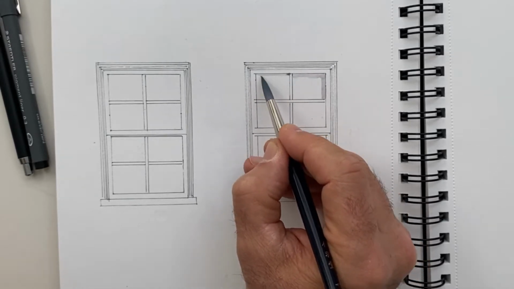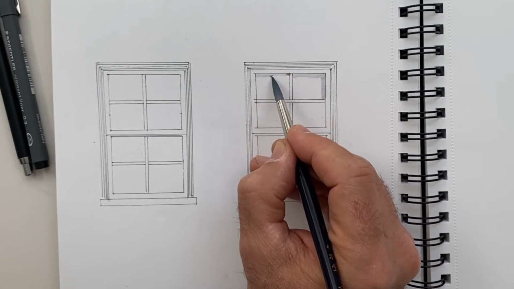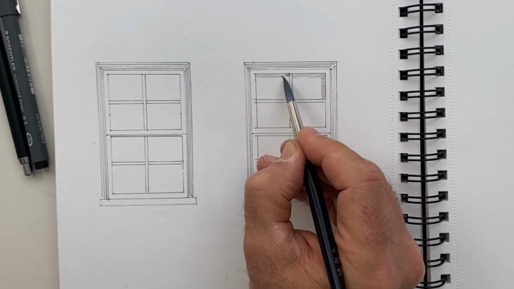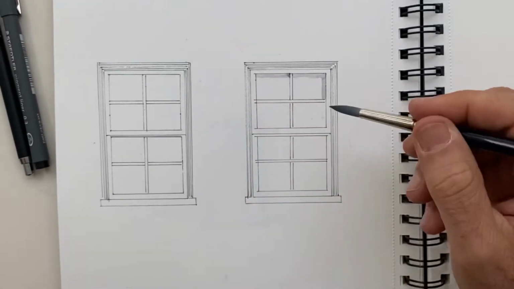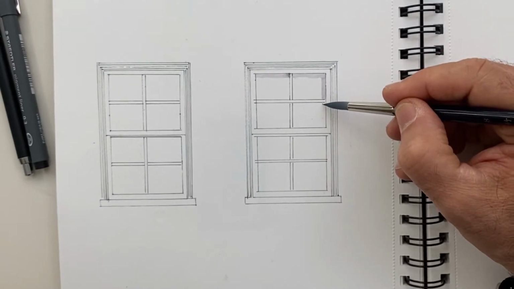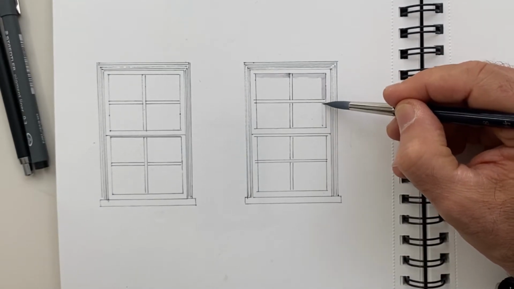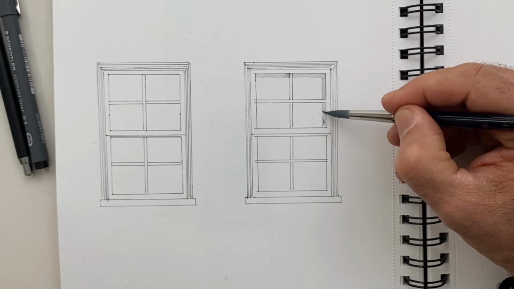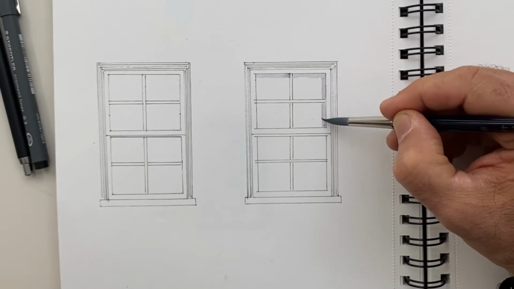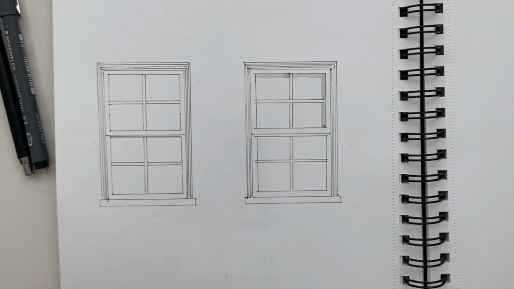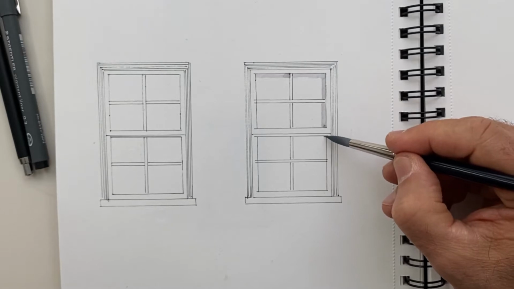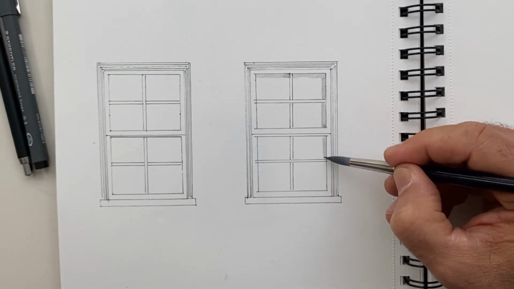If the object is thick, we're going to give it a deeper shadow than a thin object. At the moment I'm going around the frame of the window, which is the thicker part of the window, and then we will do the glazing bars.